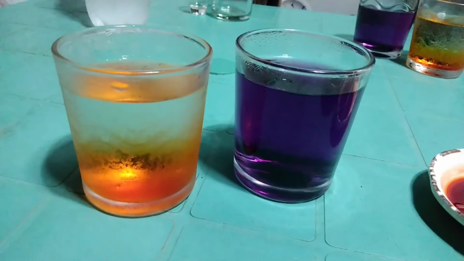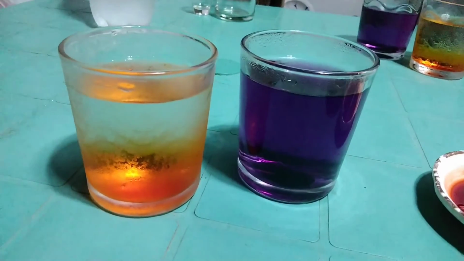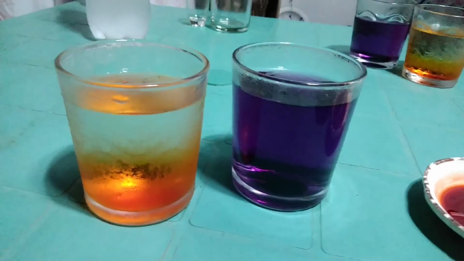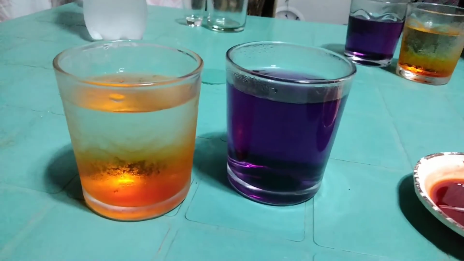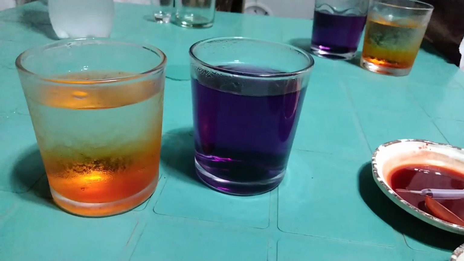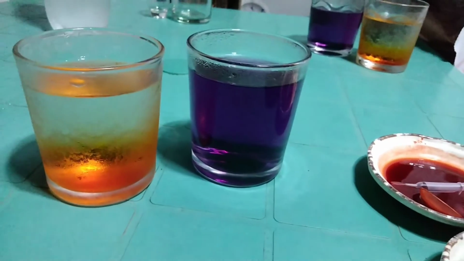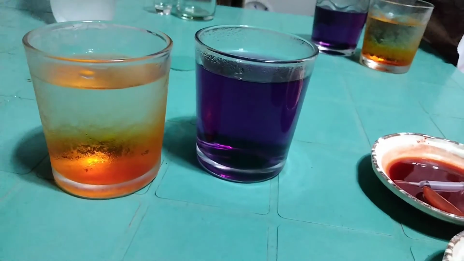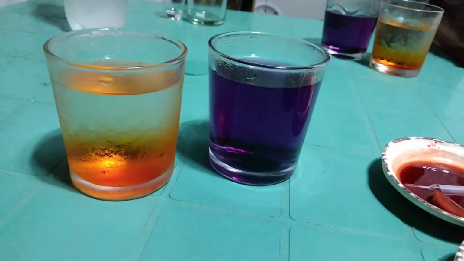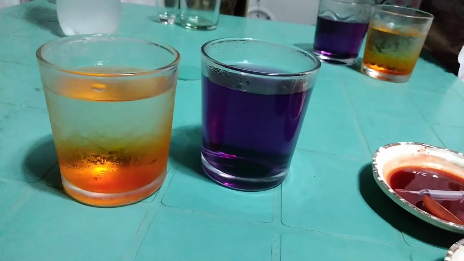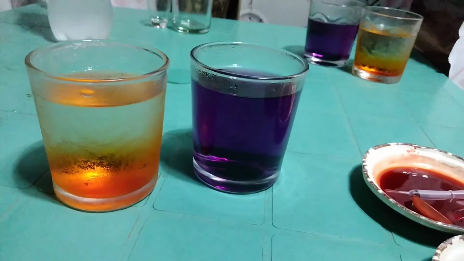So the first thing that is different from the two is their temperature. So as what we have observed in the experiment, when I drop the food coloring in the warm water, the dispersal of color is really fast, while it was opposite in the cold water. When I drop the food coloring in the cold water, the dispersal of the food coloring is really slow, slower than the one in warm water.